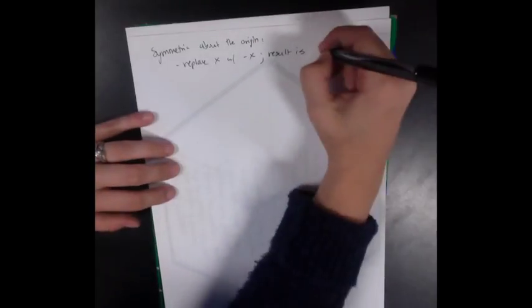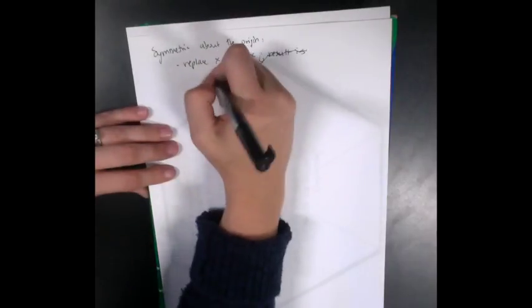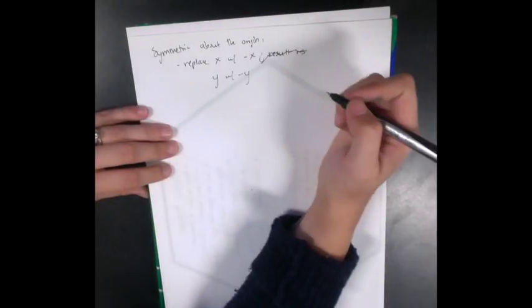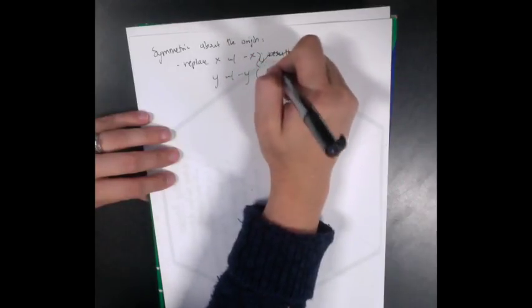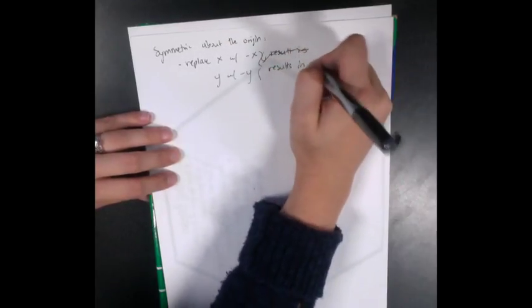I'm going to write it how your book writes it so that there's the least confusion. We're also going to replace y with negative y. If you do both of these, it results in the same equation.